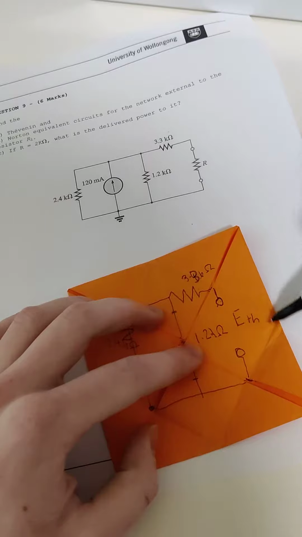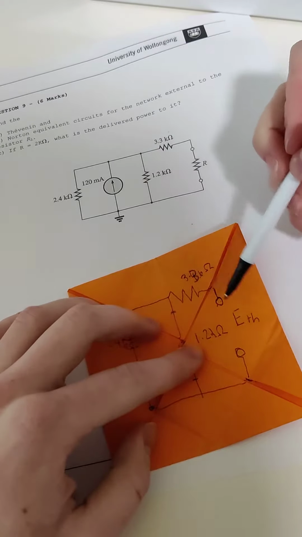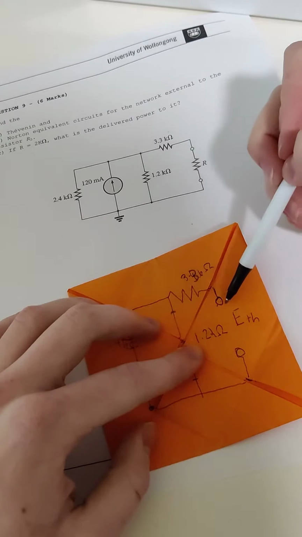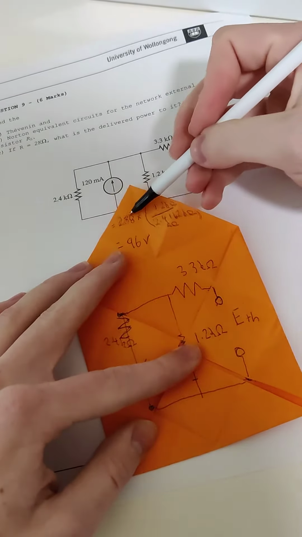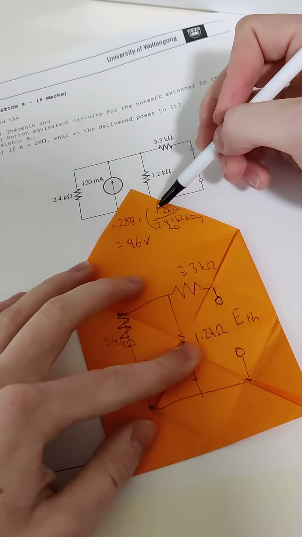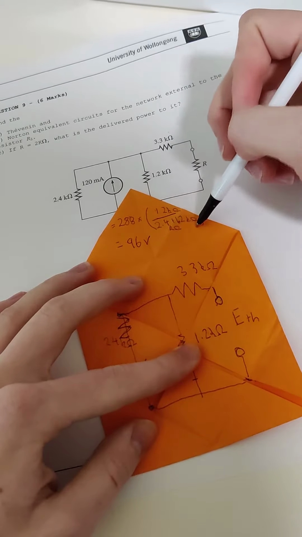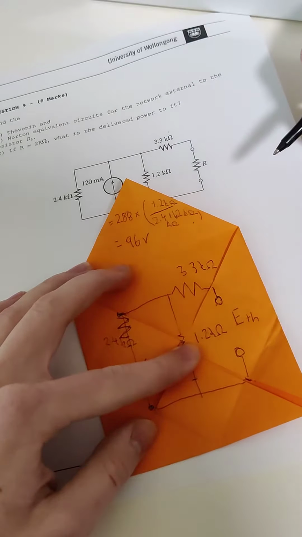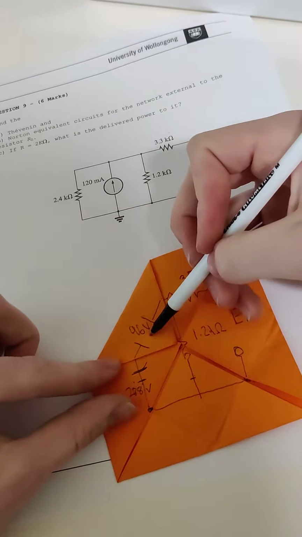And then this is the Thevenin equivalent voltage, the potential between these two points. So, using the voltage divider rule and some theory, as these are in parallel, you're able to calculate that as 288 times our 1.2 kilo ohm resistor over our 2.4 and our 1.2 kilo ohm resistor, to give us 96 volts. And so that is going to be our Thevenin equivalent voltage.